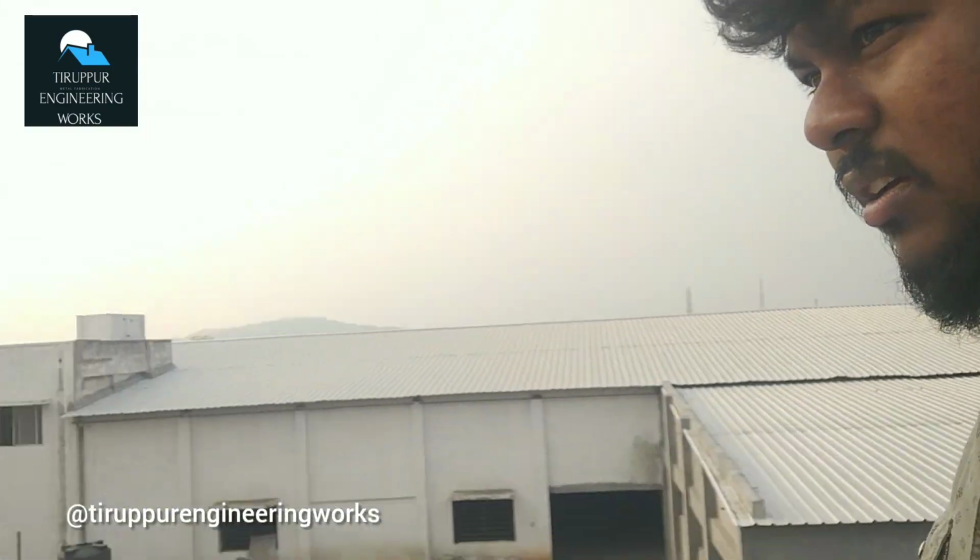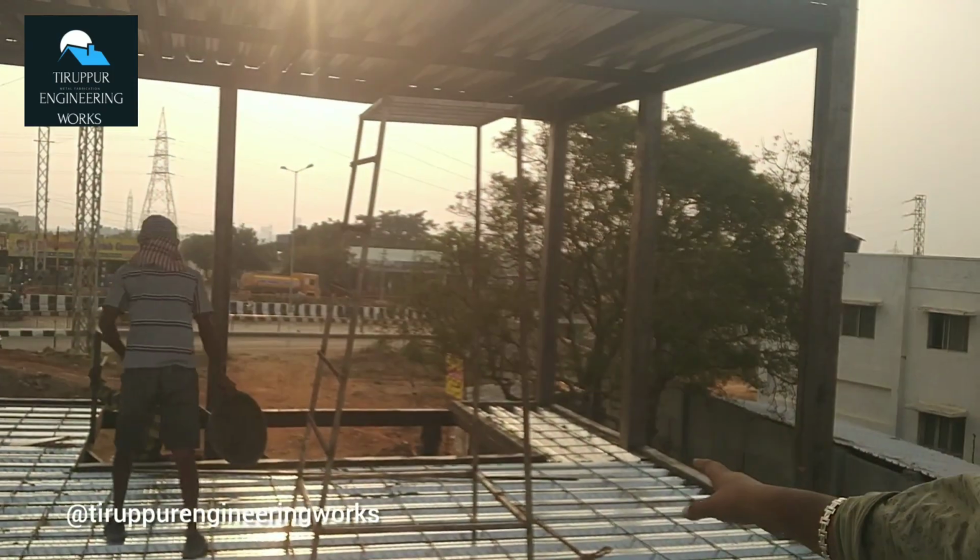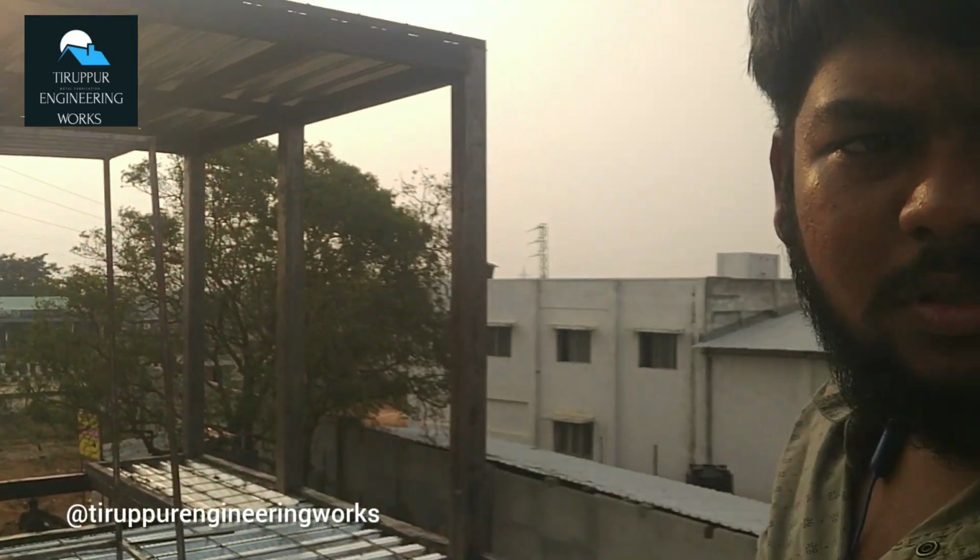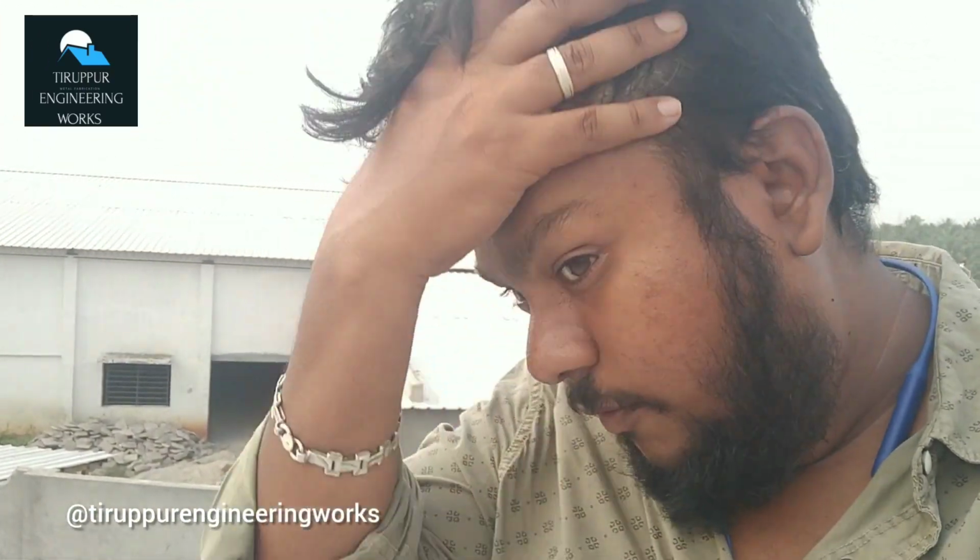What I'm telling in this part is the length and width, 60 into 30, again 35 into 40. The height of the ceiling is 10 feet. The top cantilever construction is also the same.